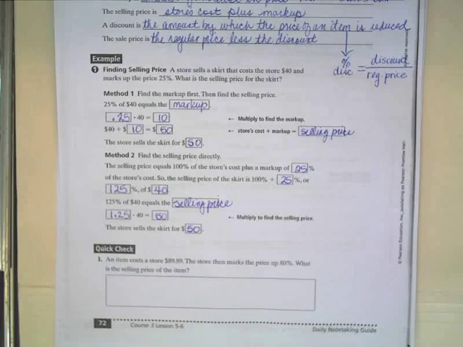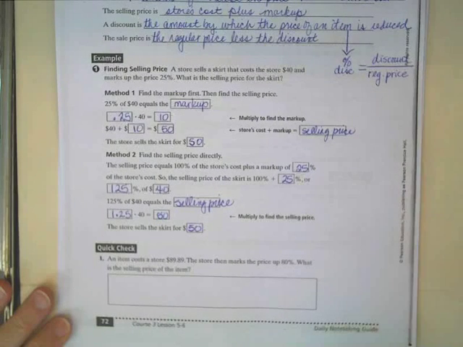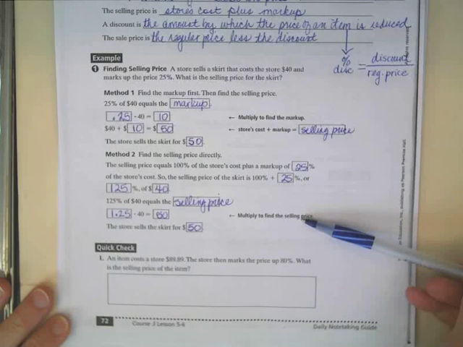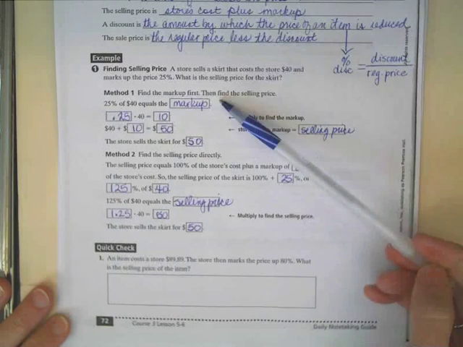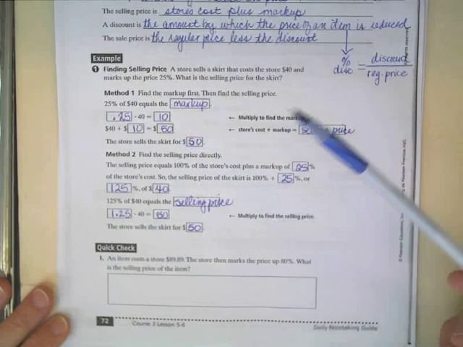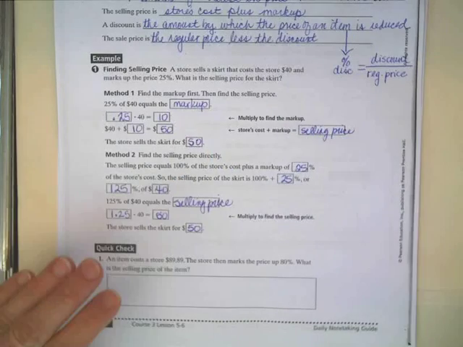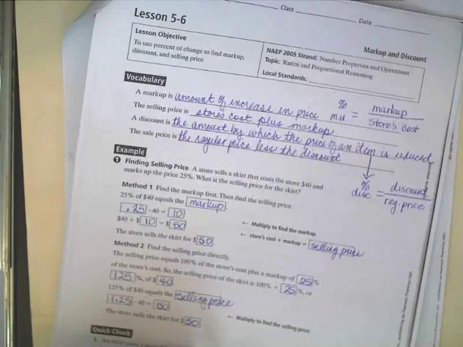Okay? It doesn't really matter to me which of the two methods you prefer. Do the one that seems to make the most sense to you, or do the one that fits the question best. If you're simply looking for the selling price, the second method is fine. If you want to know the amount of the markup and the selling price, the first method is going to be perhaps the one to use.